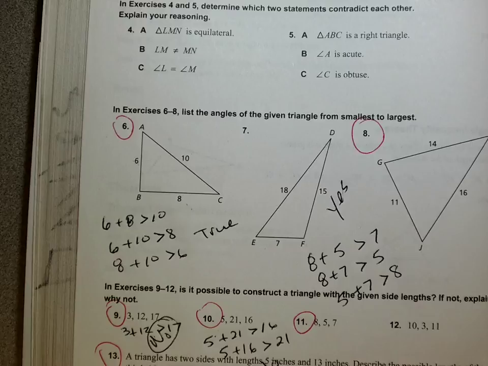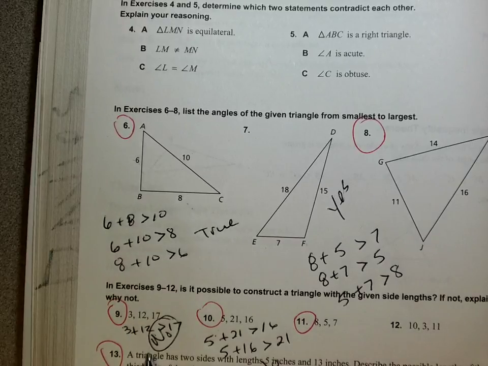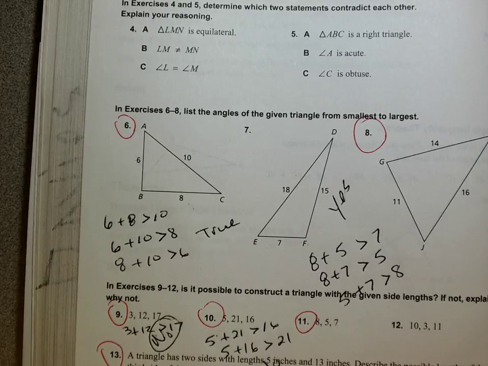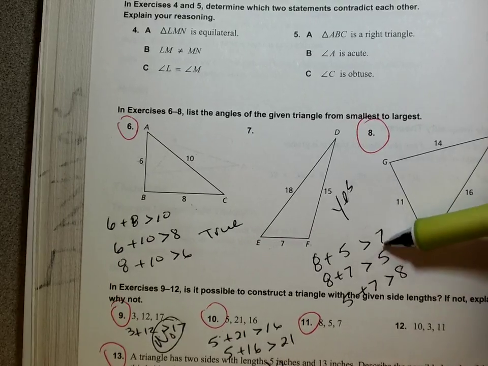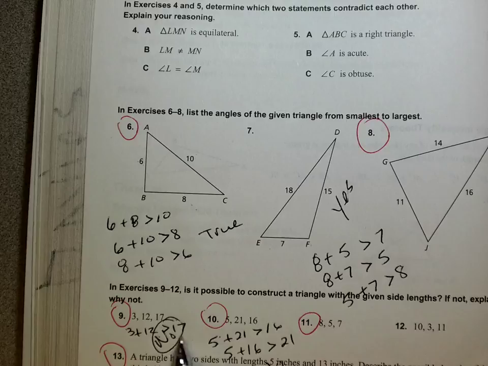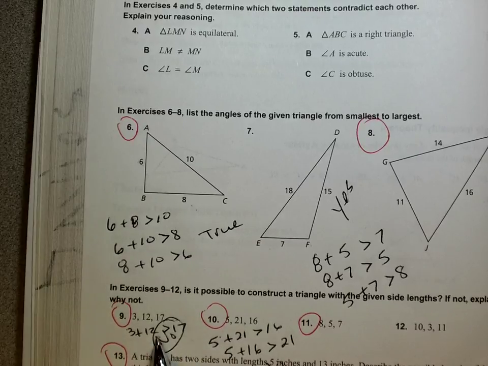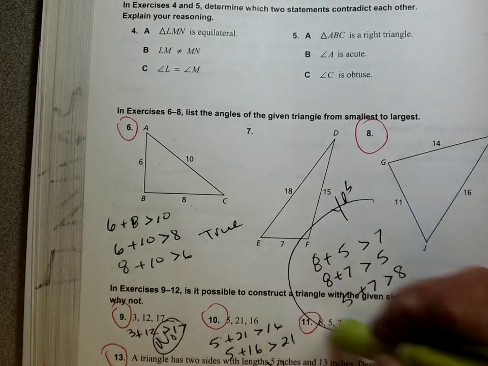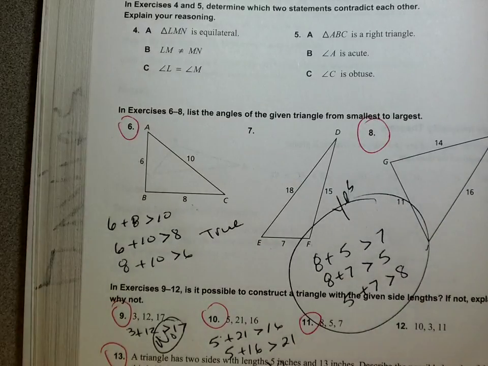If you can find that it doesn't work right off the bat, great. No, it doesn't work, done. But if you want to prove that it works, you have to show all 3 cases. I'll tell you why. In this first example, if I hadn't used the 3 and 12 first, I could have probably proved it was equal until I got to it. Does that make sense? So you got to show all 3, okay? Okay, thumbs up. It's called the triangle inequality theorem.